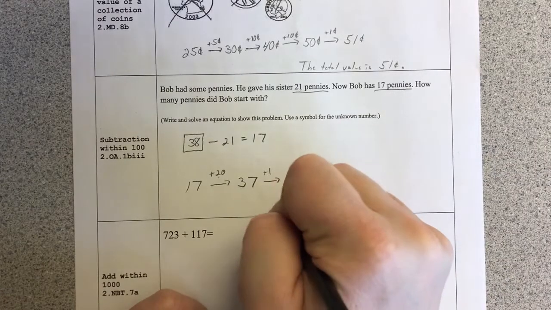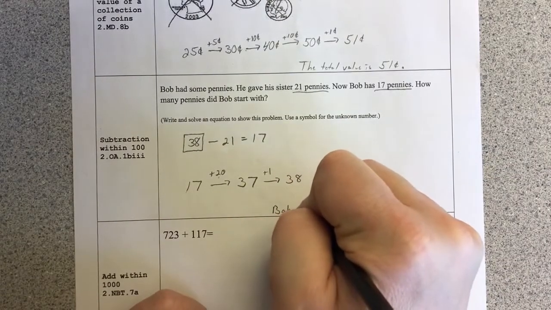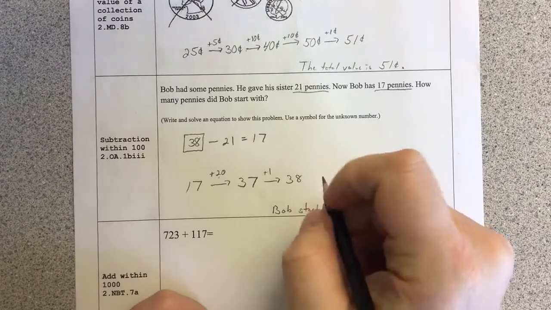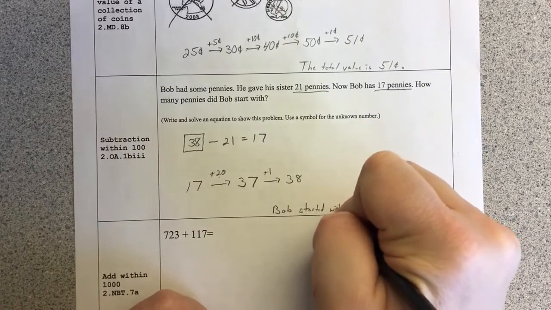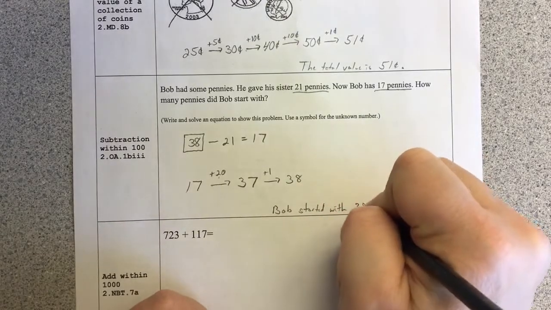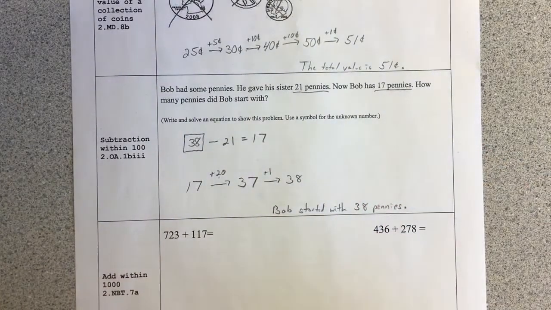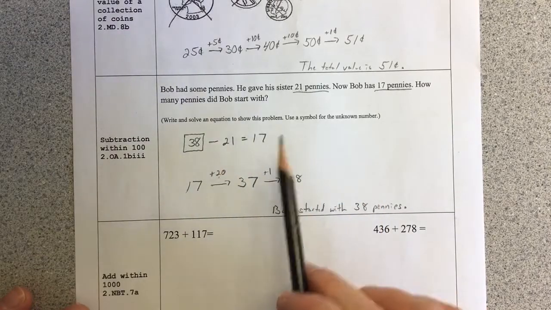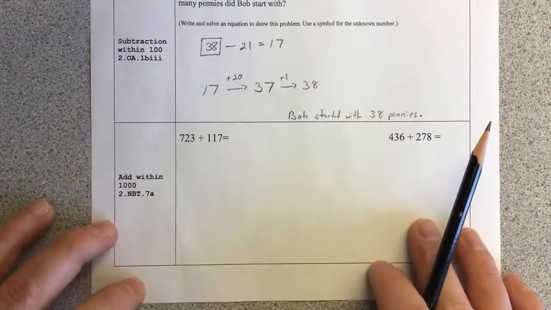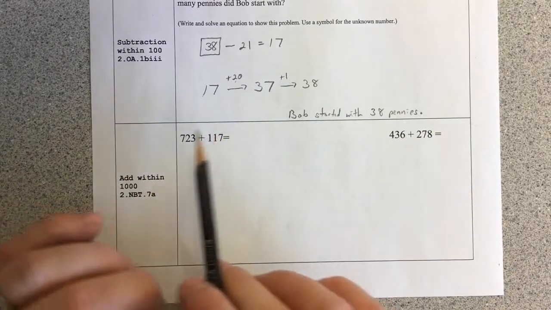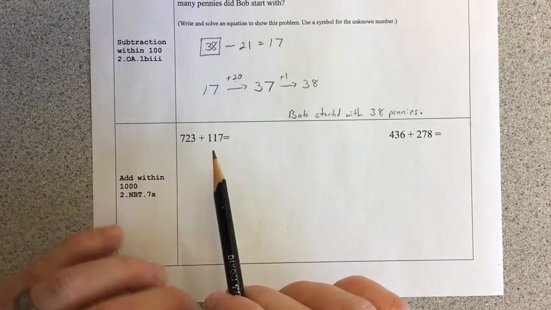So how many pennies did Bob start with? Bob started with 38 pennies. Okay, now remember, you could use a different strategy, but you should have the same equation and you must show work. Add within 1,000, 723 plus 117.